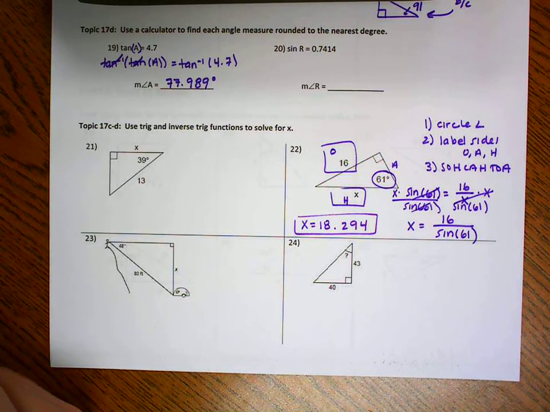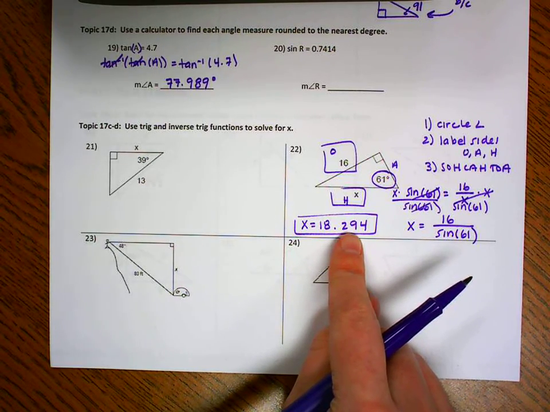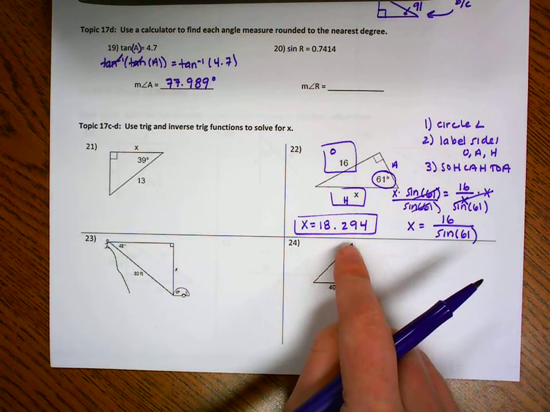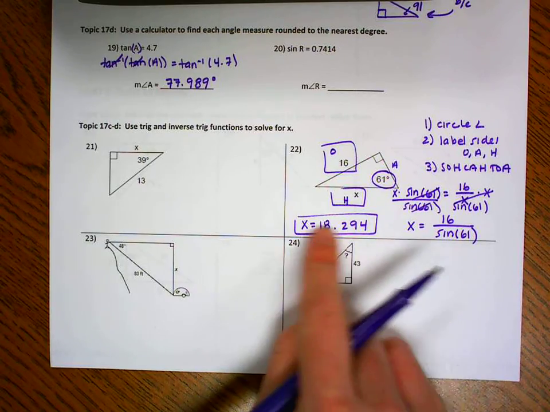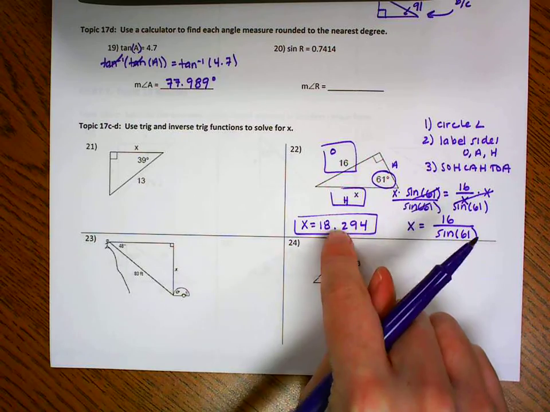For those of you who are watching, if you're in Mrs. Barnes' class, remember we're going to always round to 3 decimal places. For those of you in other classes, your teacher might have given you different rounding instructions. Make sure you follow their rounding instructions. But this answer makes sense because it's the longest side, and it's longer than 16, so that's good.